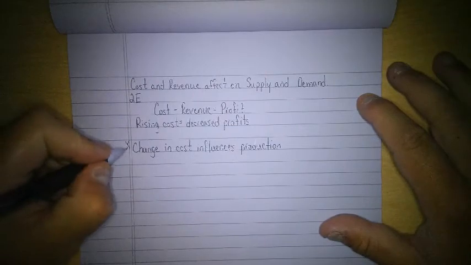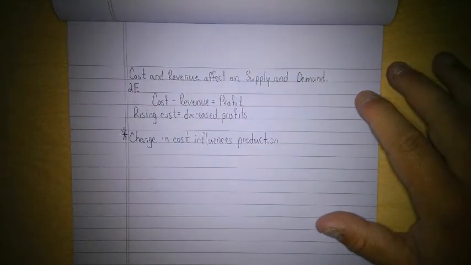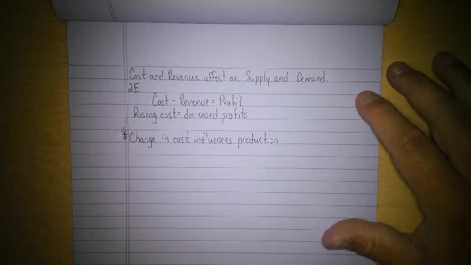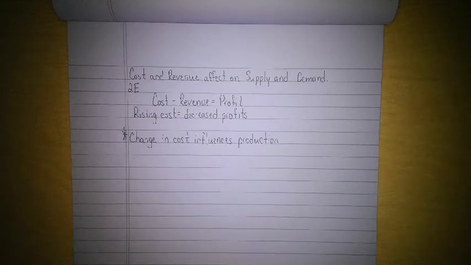And that kind of leads us into what cost and revenue deal with, okay? So change in cost influences production. Okay? Everybody with me so far? Pretty common sense? Alright. The next part, it says, what is the difference between cost and price?